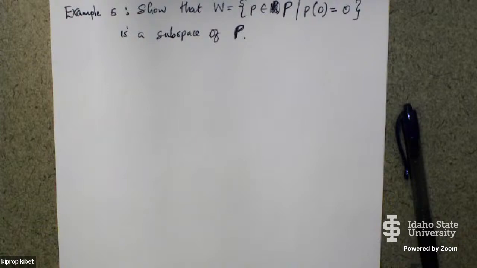So how can we prove that it is a subspace of P? What we do is we use the subspace test. So we start from the zero function.